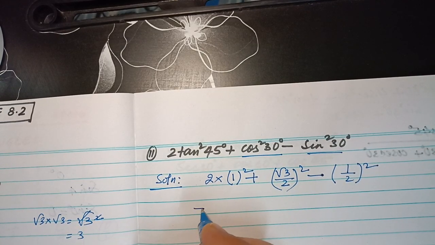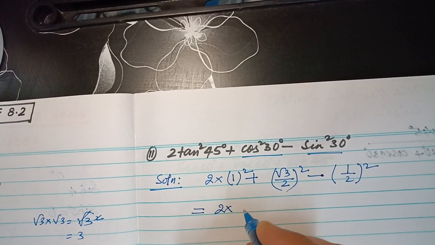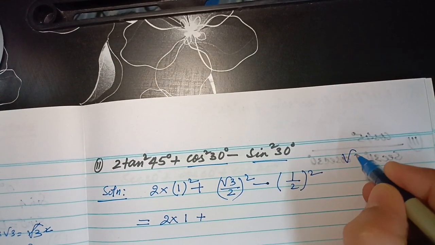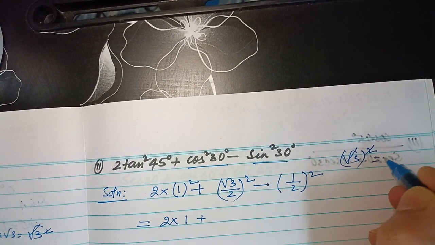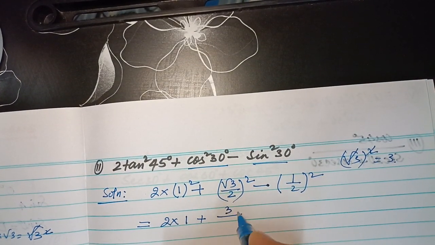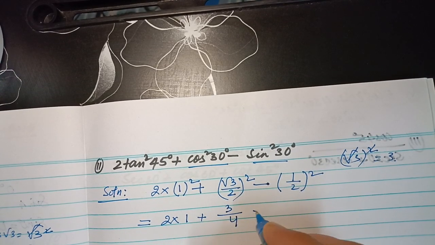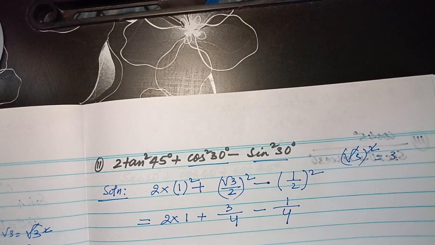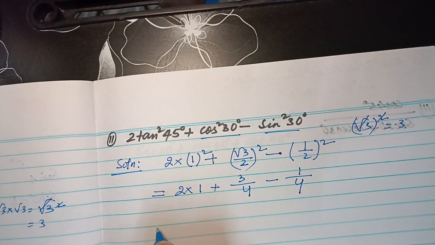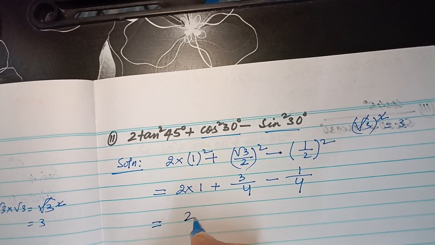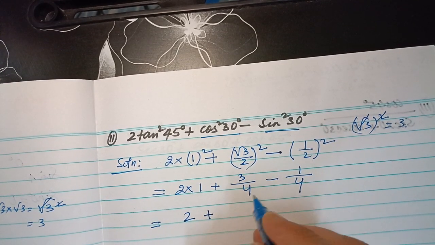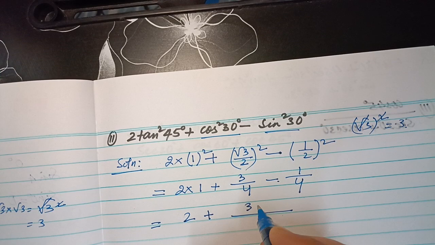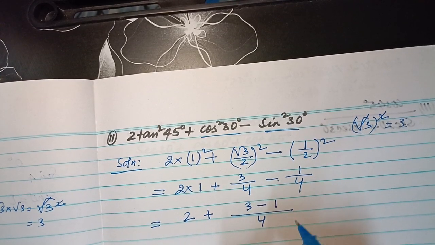Now if you continue solving and simplifying it, 1 square will give you 1, and root 3 square means if you cancel these two, you will get 3. So you write 3, and 2 square will give you 4. Similarly 1 square will give you 1, and 2 square will give you 4. Now let us continue. 2 into 1 is 2. Take the LCM of these two, 4. 3 will be here, and minus this number, copy this number.